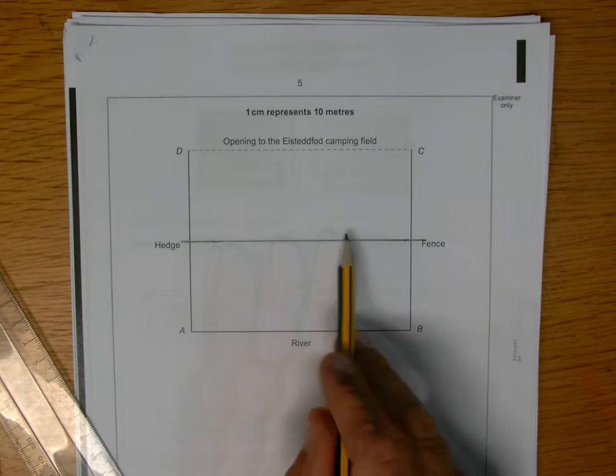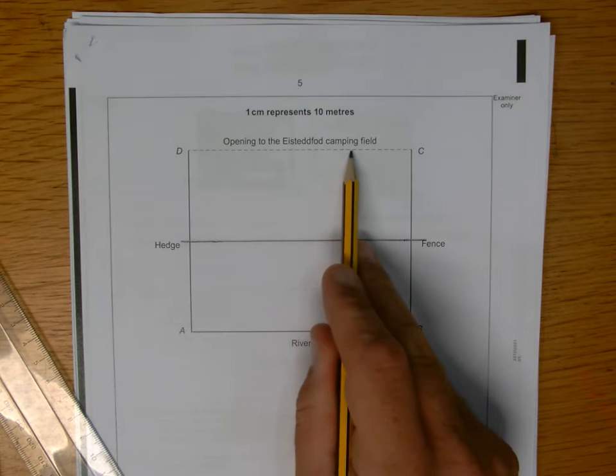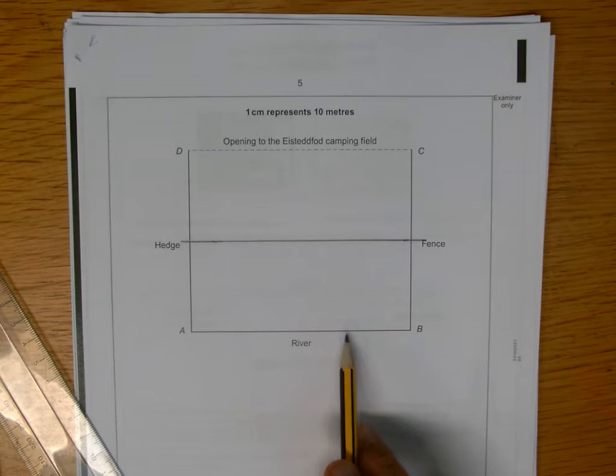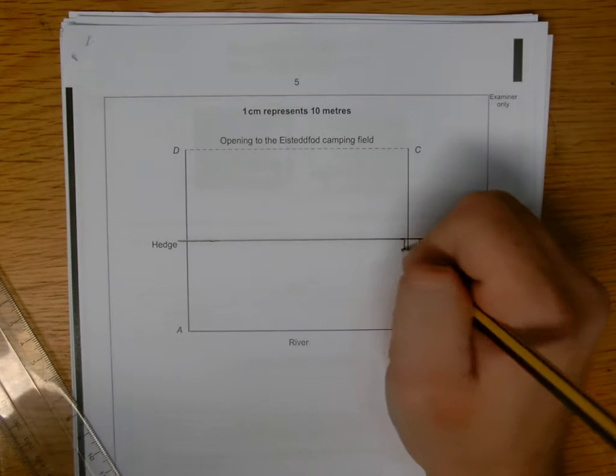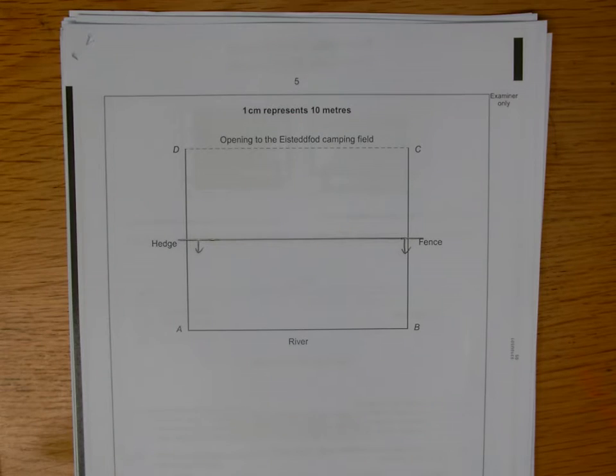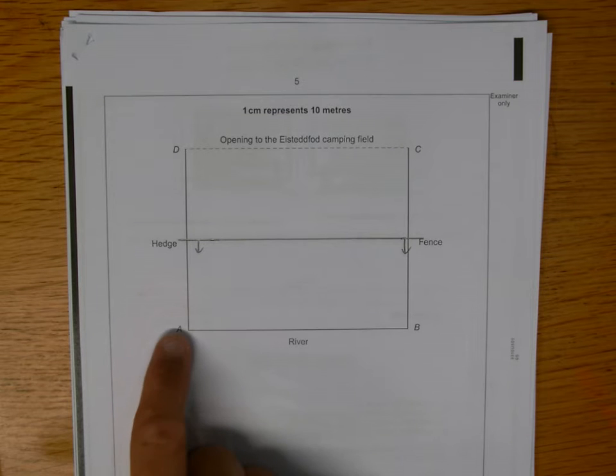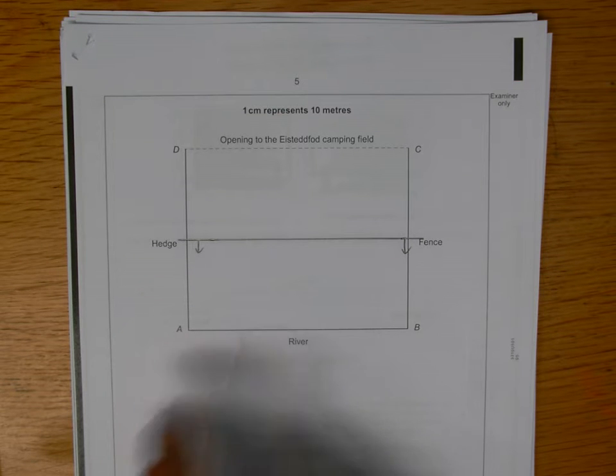So it's exactly the same distance to the camping field opening as it is to the river. Now because we need to be nearer the river, I need to be underneath that line to satisfy condition number 1. Now for condition number 2, it says it's got to be nearer to the river than to the hedge. River and hedge meet at that point there, and we need to be nearer to the river.